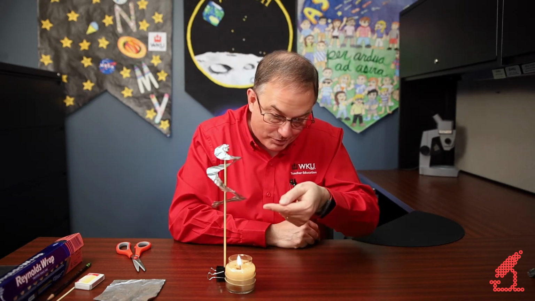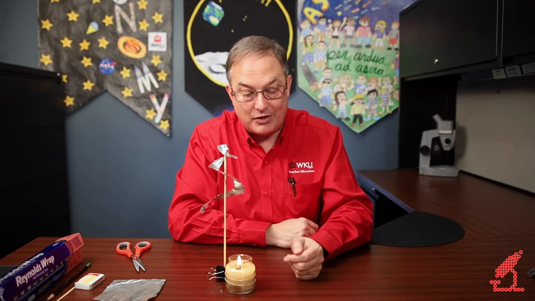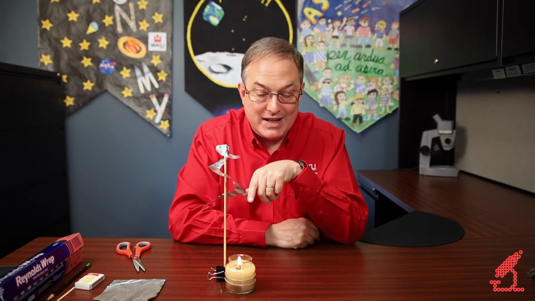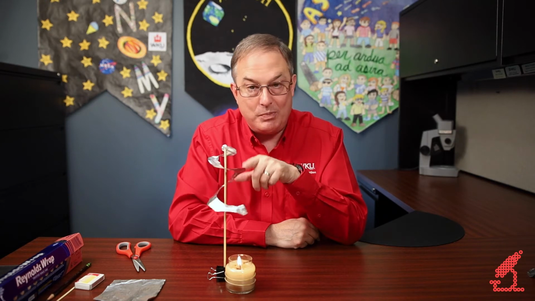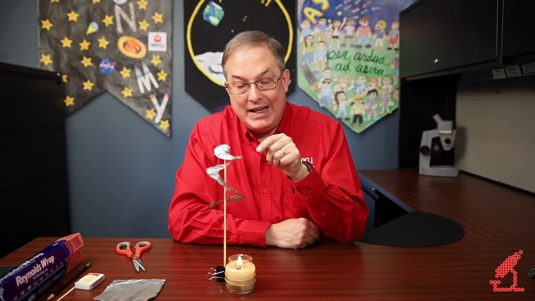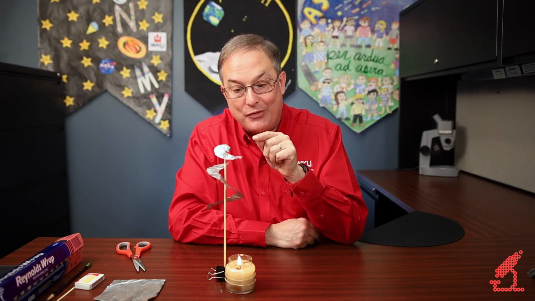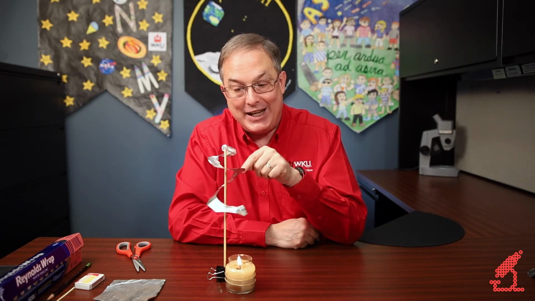So invisible, but right in here, is that hot air that's rising from the candle. So I've converted energy in the form of chemical potential energy into heat energy. As that rising air strikes the turbine, it spins the turbine. So the heat energy is doing work to spin the turbine, and therefore the turbine gains kinetic energy.